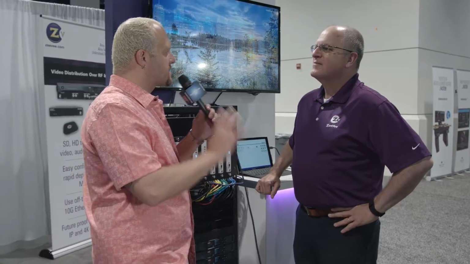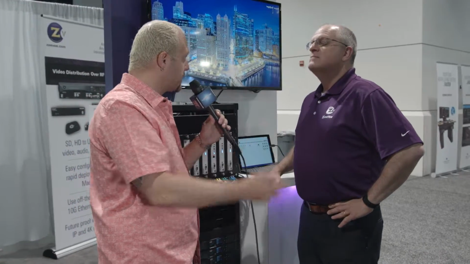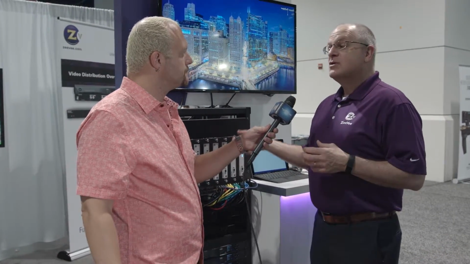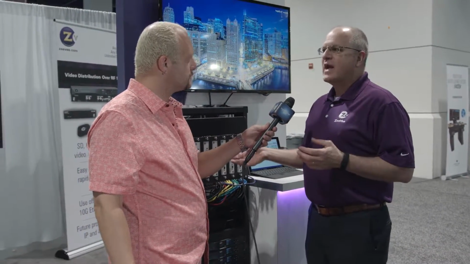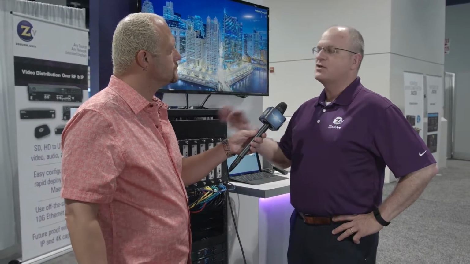So this is video distribution throughout like an educational facility, maybe a hotel or something like that? Yeah, educational. The ZeeVee is more or less back-end broadcast distribution, part of the workflow, or in a hospital in the radiology department, things like that, real high-end where uncompressed, zero latency, and pixel-for-pixel recreation of a picture is important.